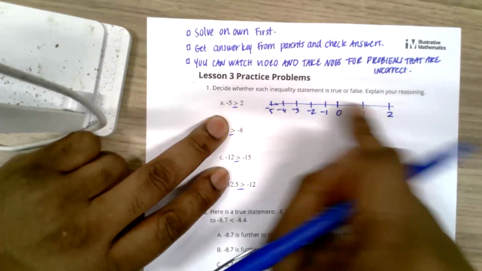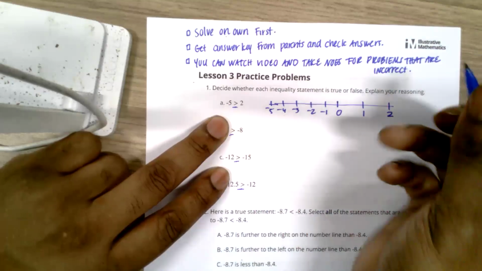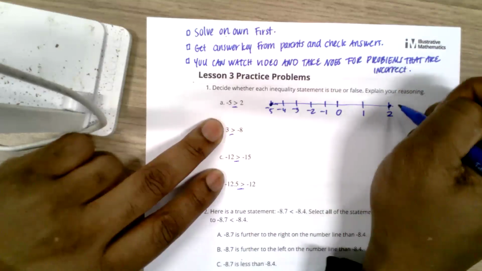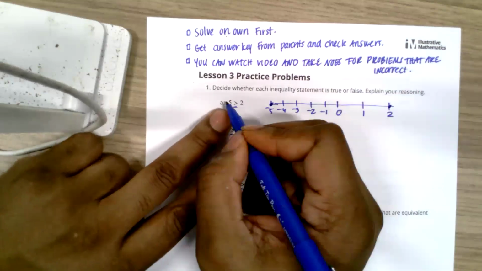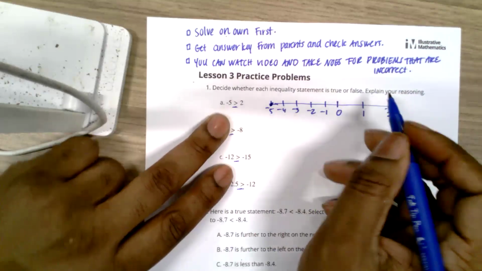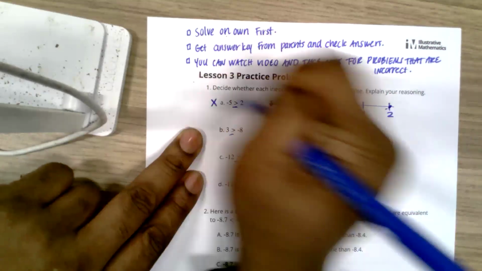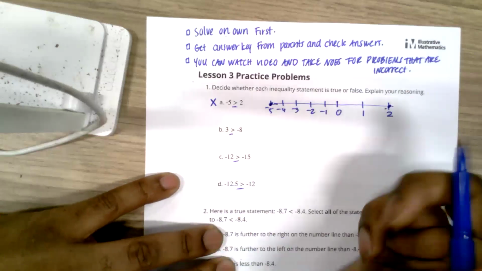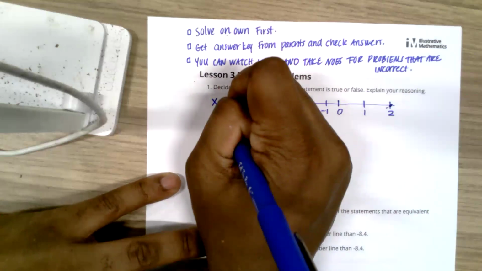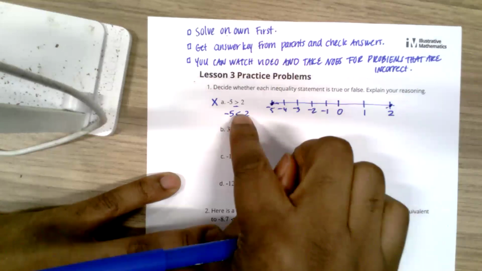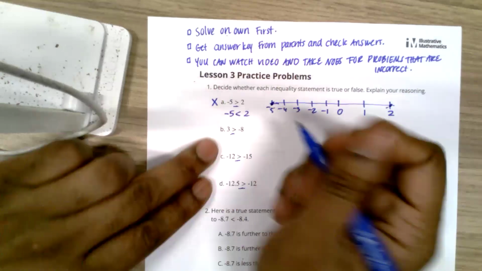We know that negatives are smaller than positives. So comparing this number and this number, it's saying -5 is bigger. Well, as we know, 2 is bigger than -5, so this is incorrect. -5 is smaller, so the right answer would be -5 is smaller than 2.